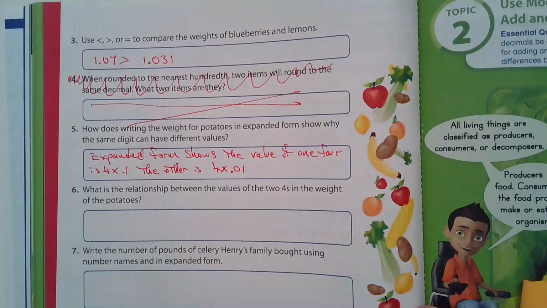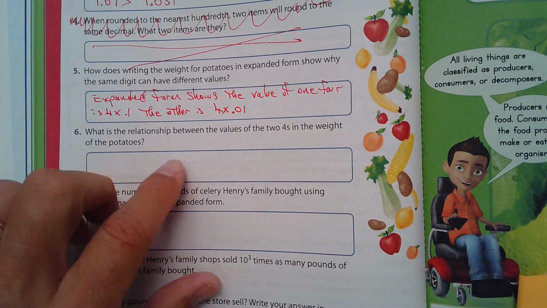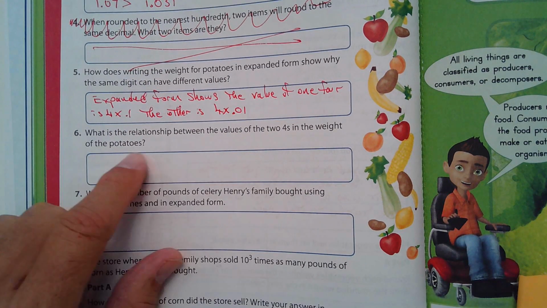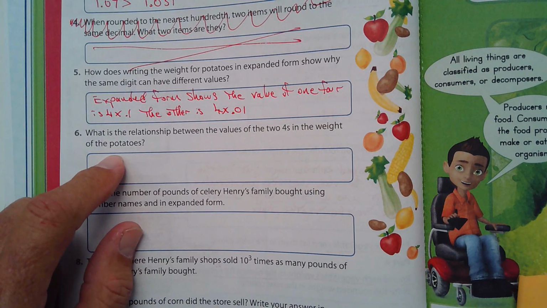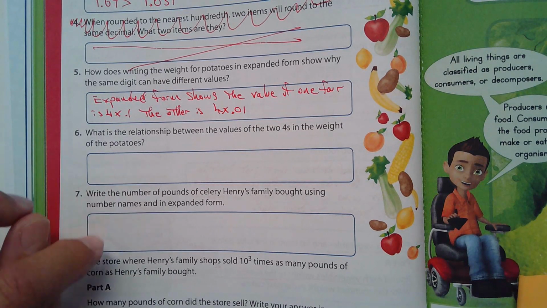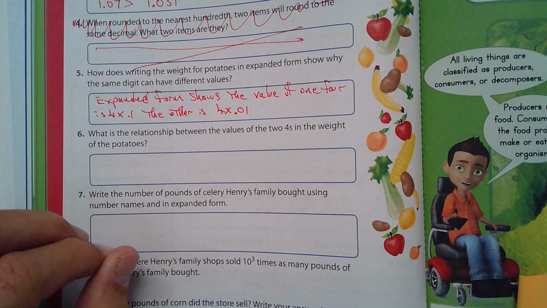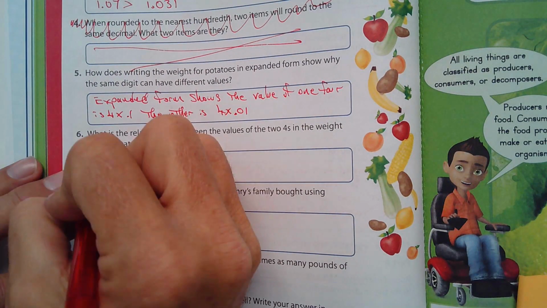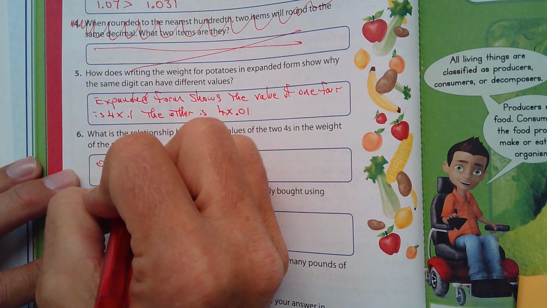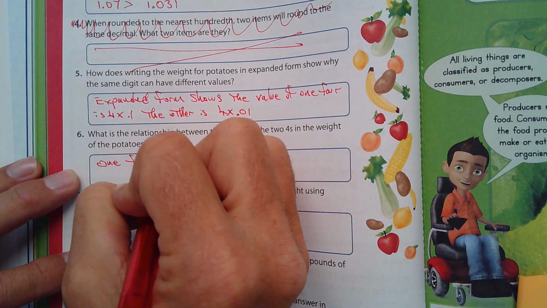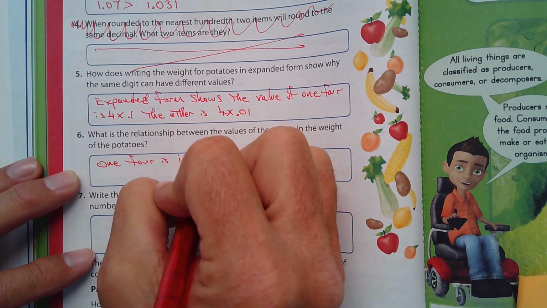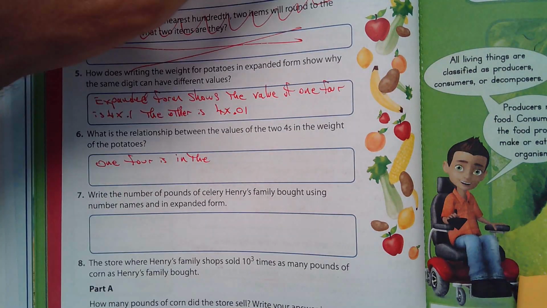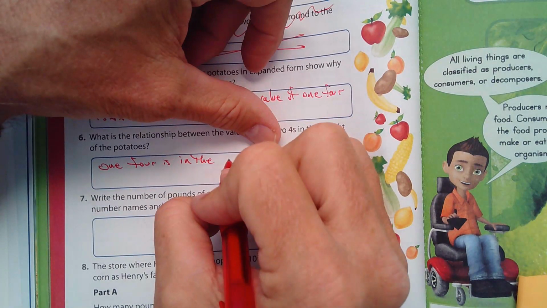Number 6. What is the relationship between the values of the 2 4s and the weight of the potatoes? Well, 1/4 is in the, let's see here, 1/4 is in the tens place.